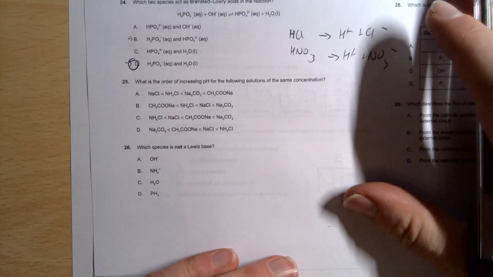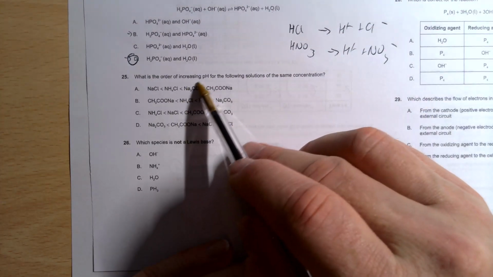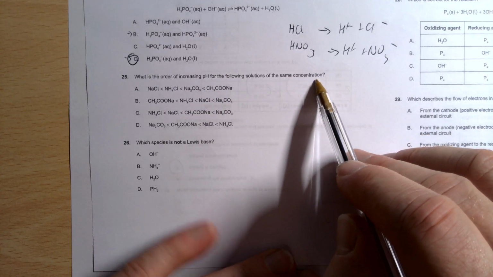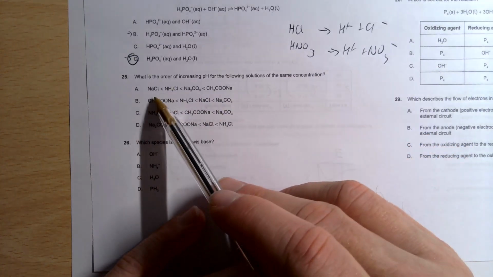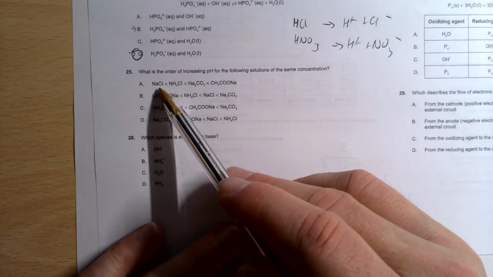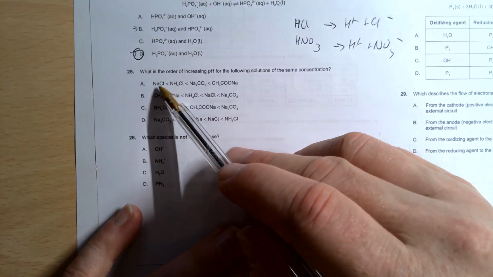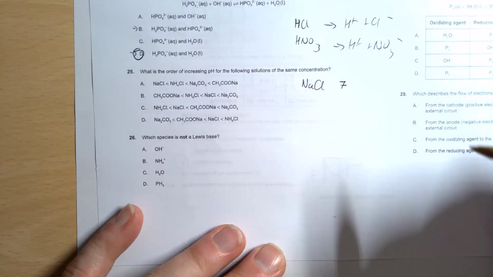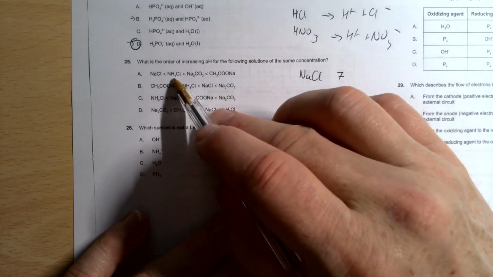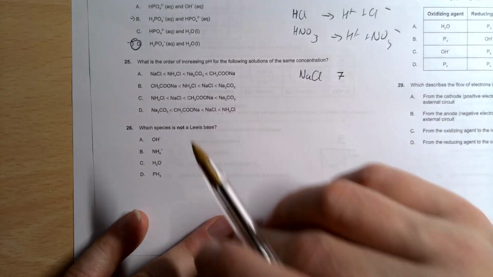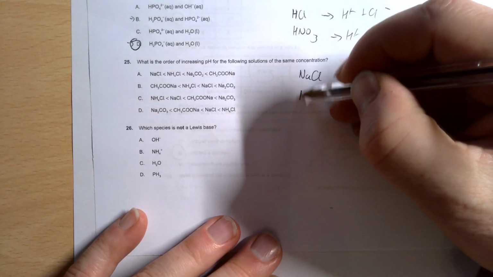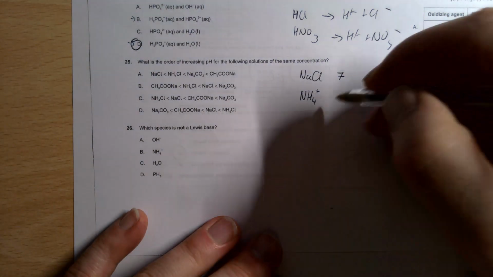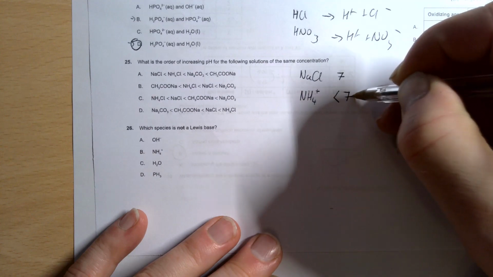Okay. What is the order of increasing pH for the following solutions, the same concentration? This is stuff we've done really recently in the acids topic. So the sodium chloride, I'll write them over here to make it really clear. So sodium chloride is a neutral salt, so it'll be pH 7. Ammonium chloride is an acidic salt, so ammonium can release H+, so a solution of that will have a pH less than 7.